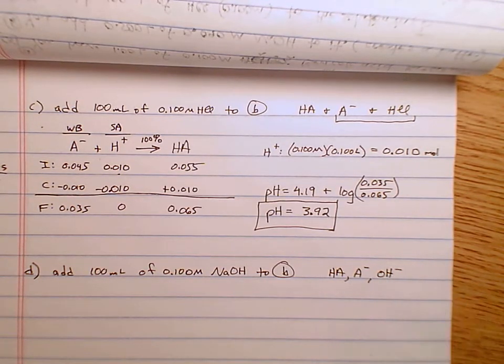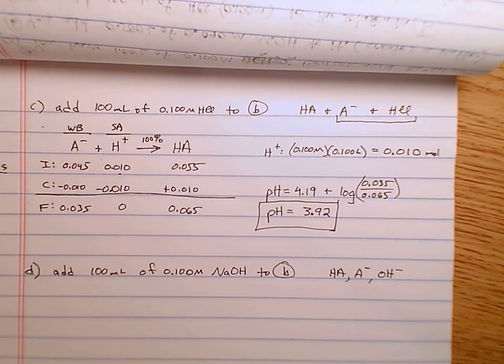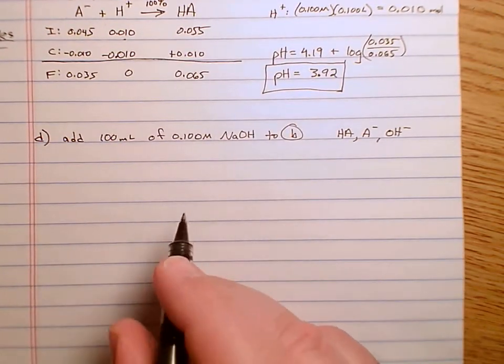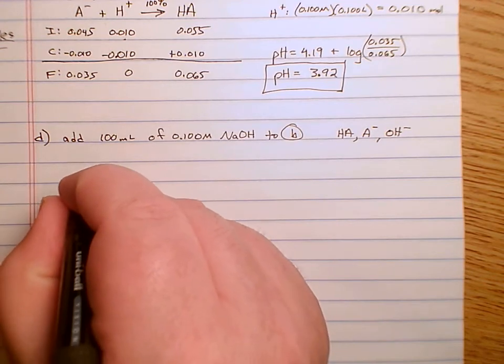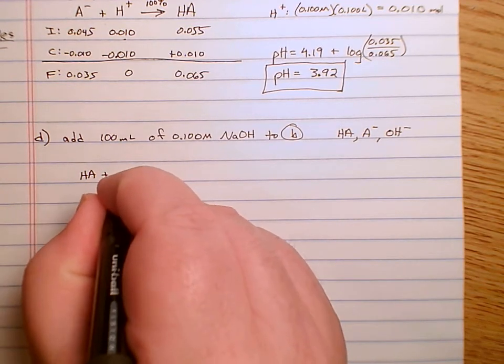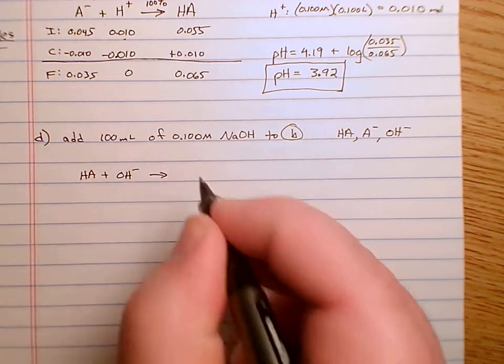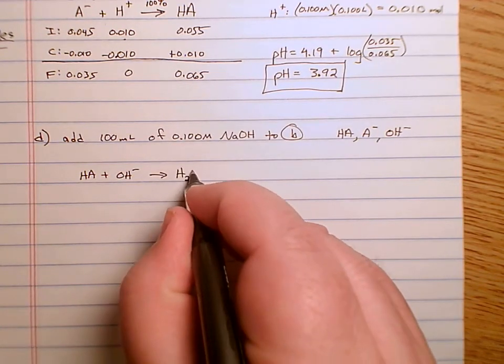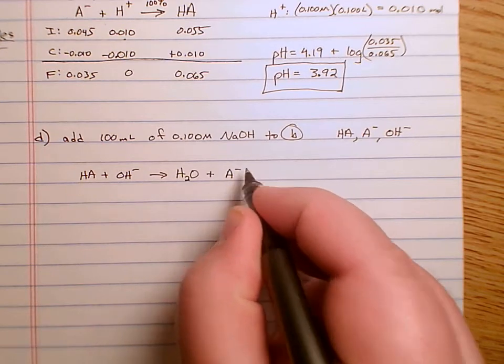Well, what's the hydroxide going to react with? Do bases react with conjugate bases? No, bases are going to react with acid. If you've got a conjugate base and an acid, and you throw in a strong base, it will react with the acid. So the reaction that will happen is HA, our acid, reacts with hydroxide, the base, and forms H2O plus A minus.